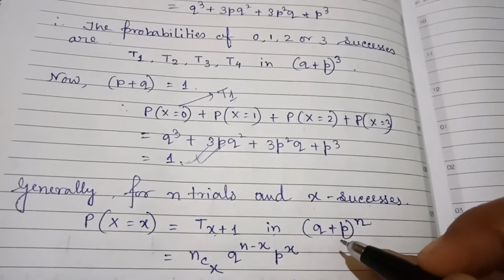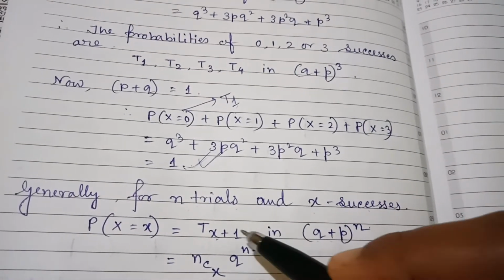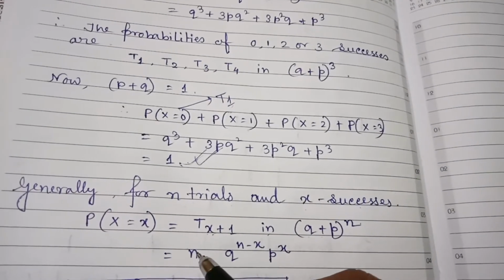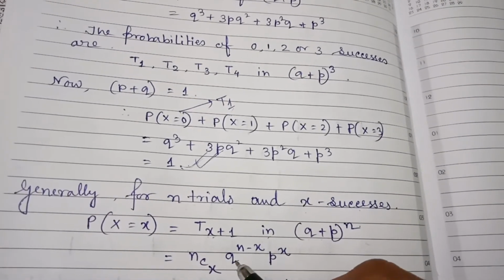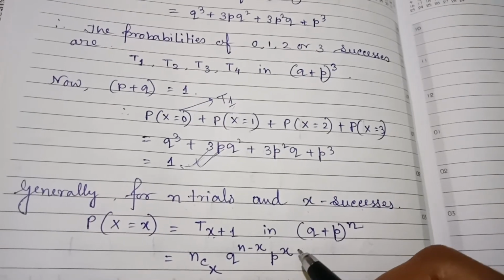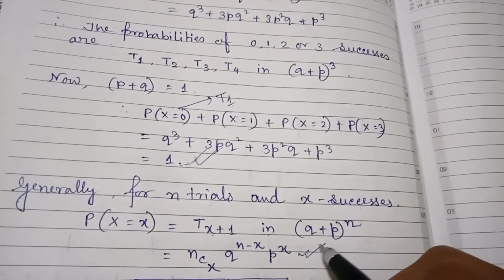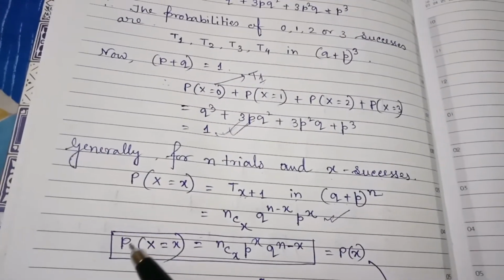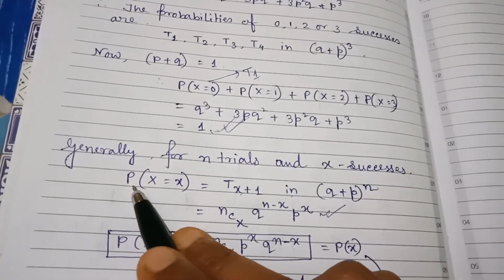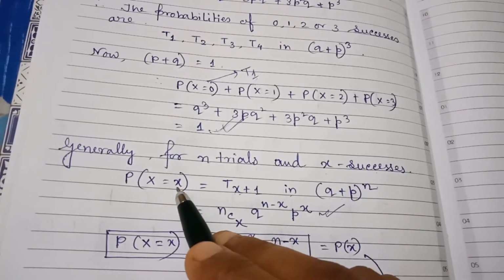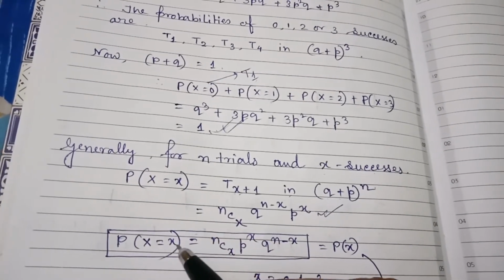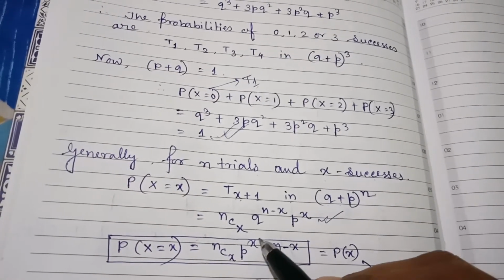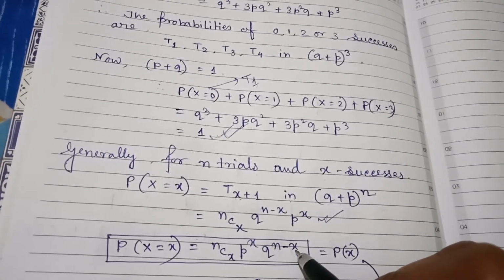We all know from the binomial theorem that the x plus 1th term of this binomial expansion will be nCx q to the power n minus x into p to the power x. This is from the binomial theorem, we all know it. Therefore, we can say that the probability of the number of successes being x, that means X equals to x, is nCx p to the power x, q to the power n minus x.